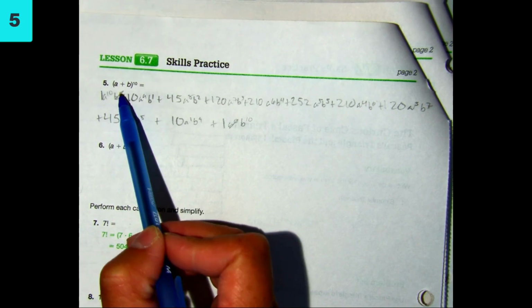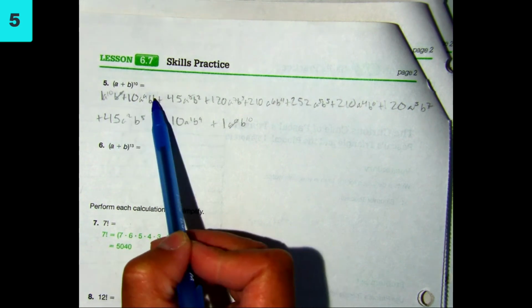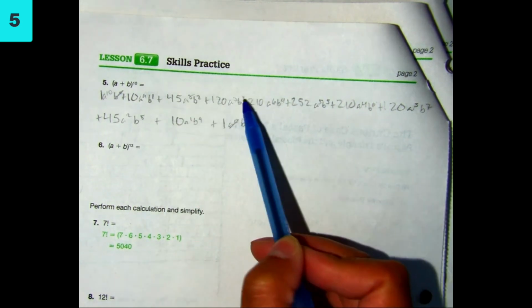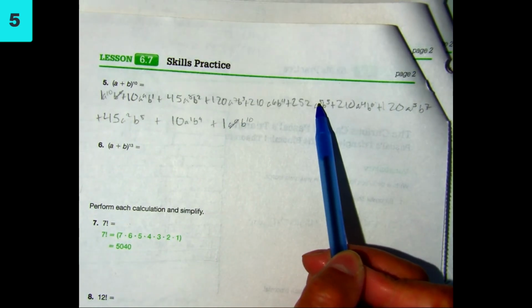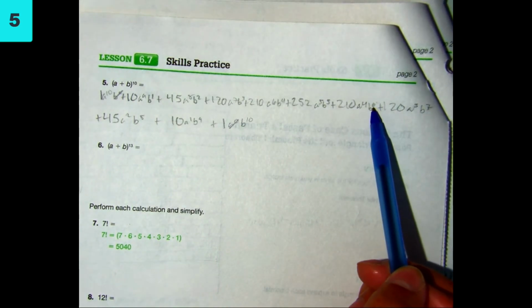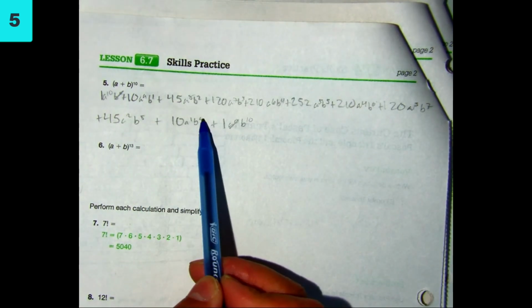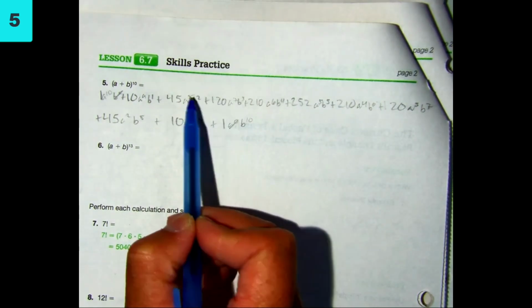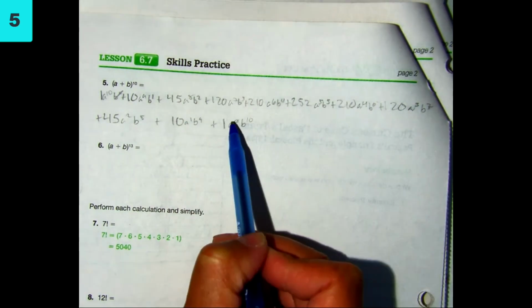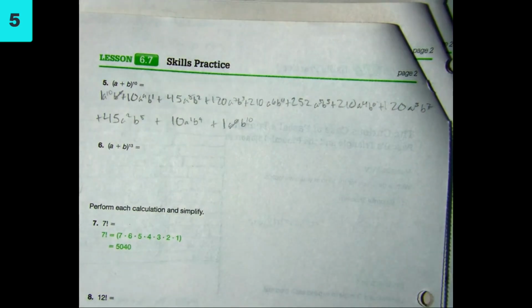So go ahead and count. 0, 1, 2, 3, 4, 5, 6, 7, 8, 9, 10. Brian, do all of the exponents add up to 10? 0 plus 10 equals 10, right? Do all of them add up to 10? Yeah. This one looks good.